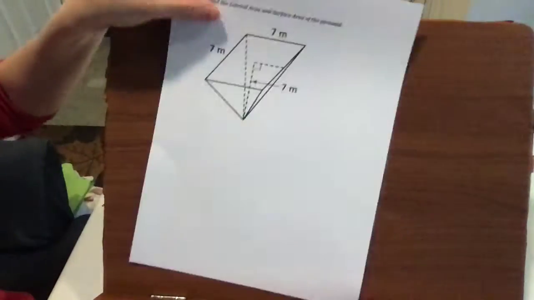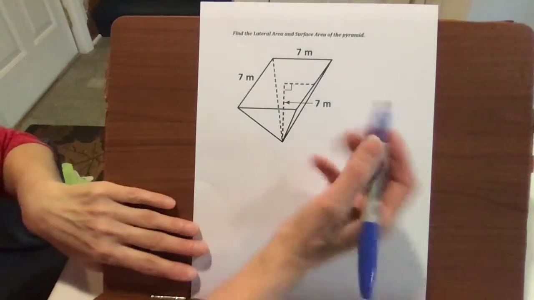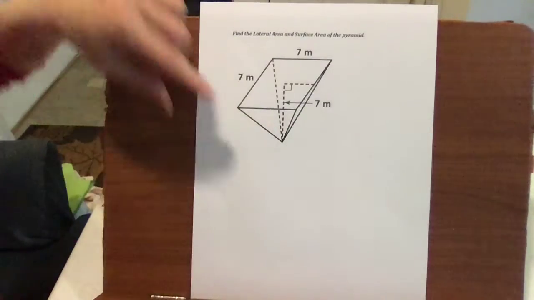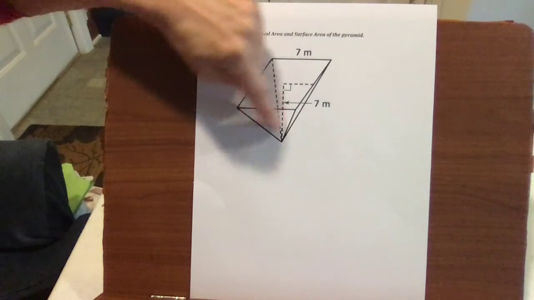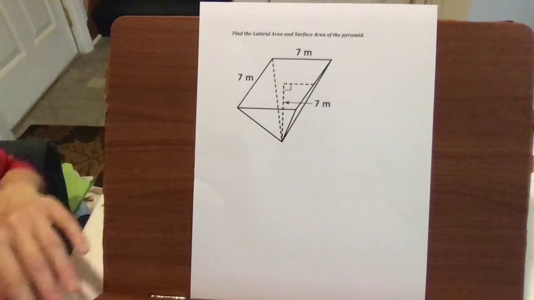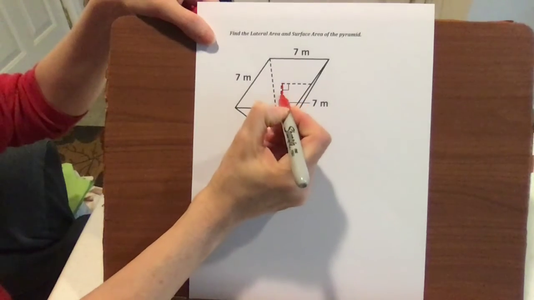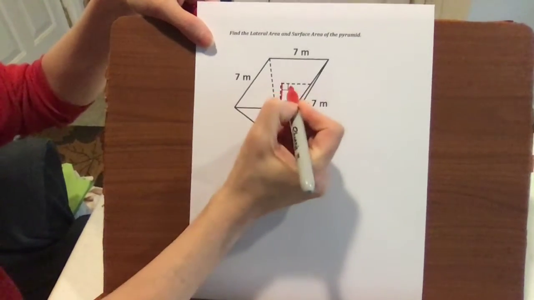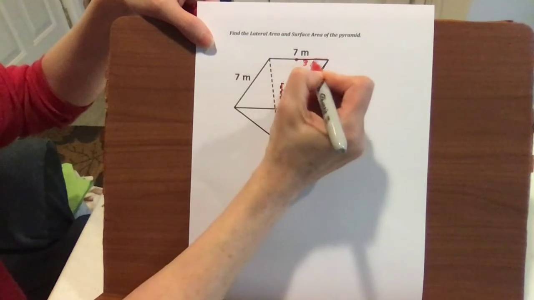All right, so first problem, it's inverted because nothing's ever going to be given to you the way you want to see it. What we have is coincidentally that the height of this pyramid is the same as the edges of your base. So I'm just going to denote it this way. This is our height, which is 7. This is our distance midway across, from here to here, so that would be 3.5.